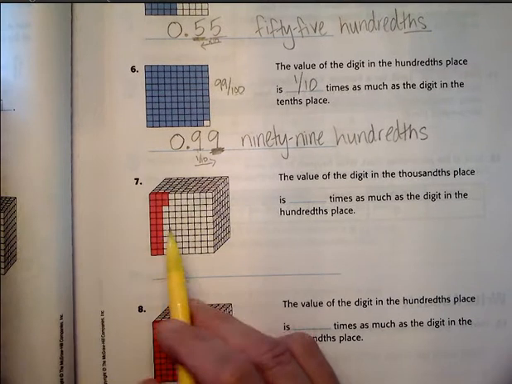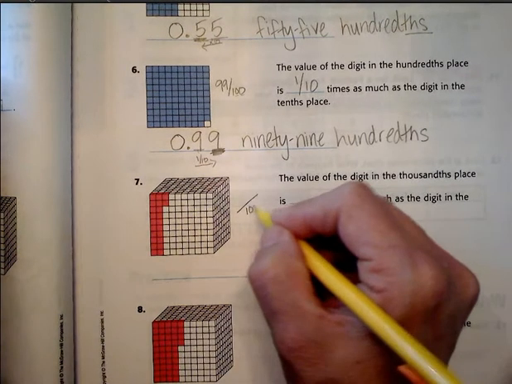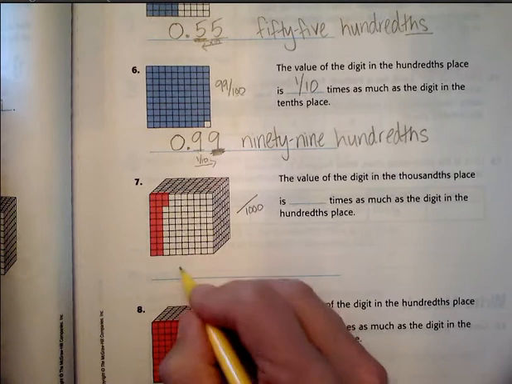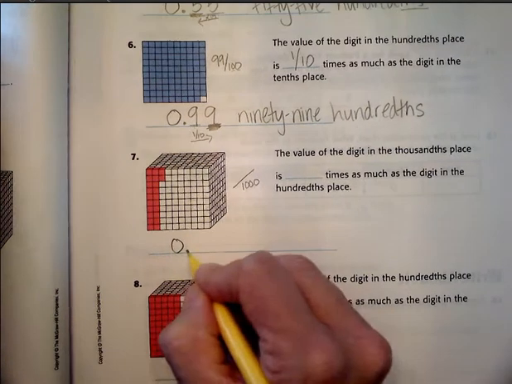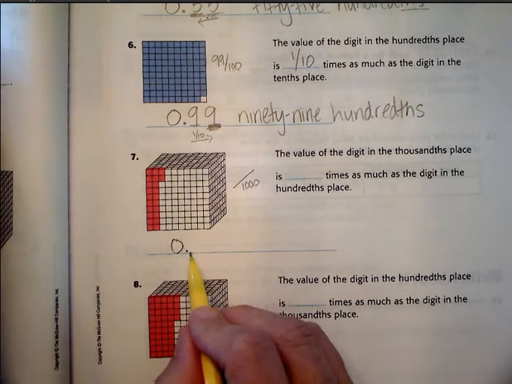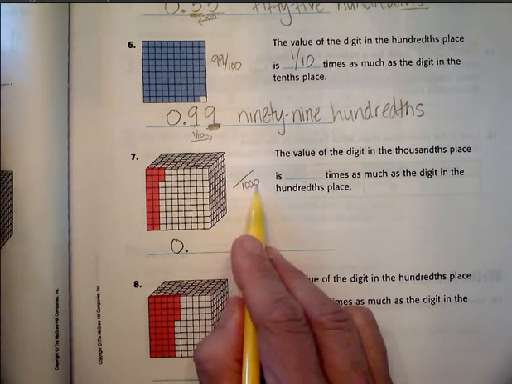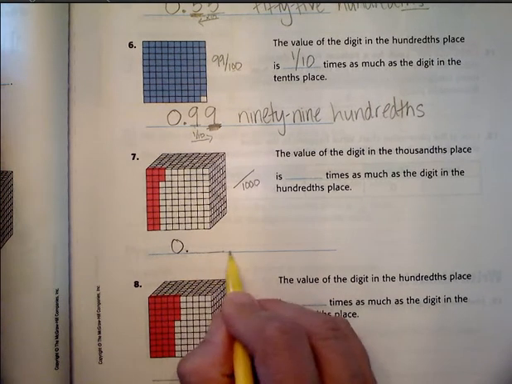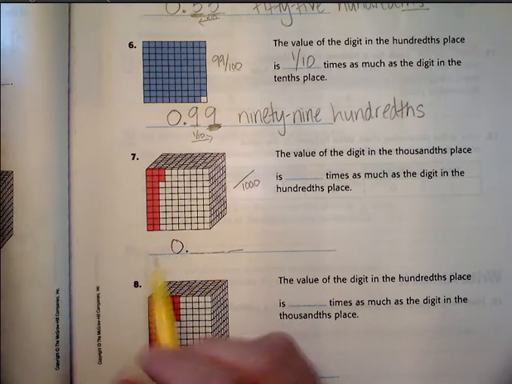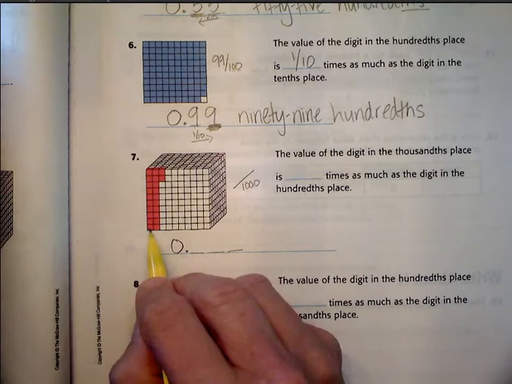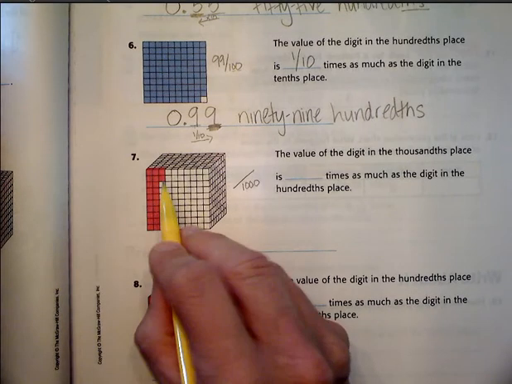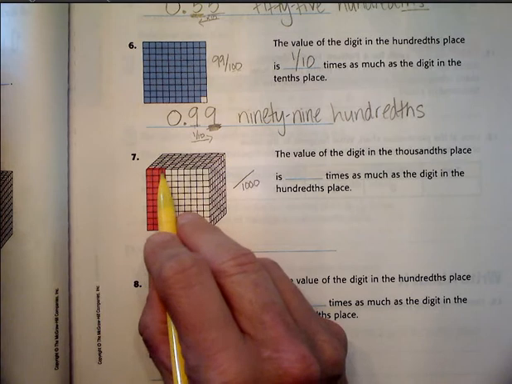Okay, now we're in a thousandth model. So I know that my decimal, the standard form, is going to have how many places to the right of the decimal? There's 1, 2, 3 zeros. It's going to have 1, 2, 3 places to the right. So let's count up and see how many we have. That's 10, 20, 21, 22. And remember, you don't need to count those top guys because that's just the top of that cube.